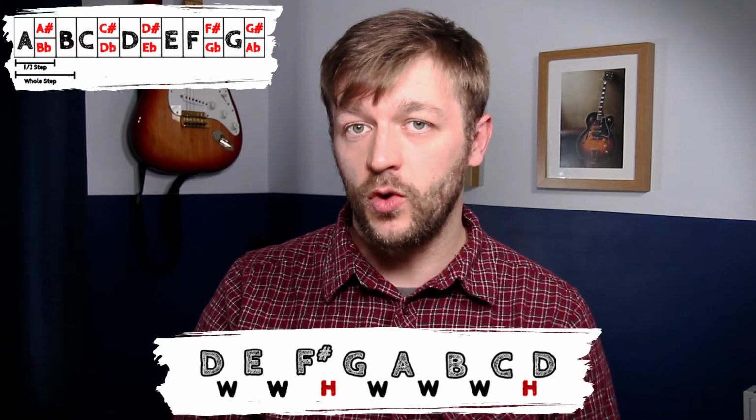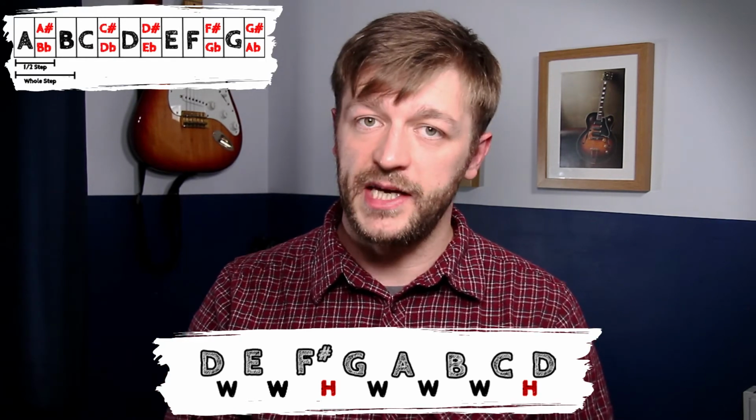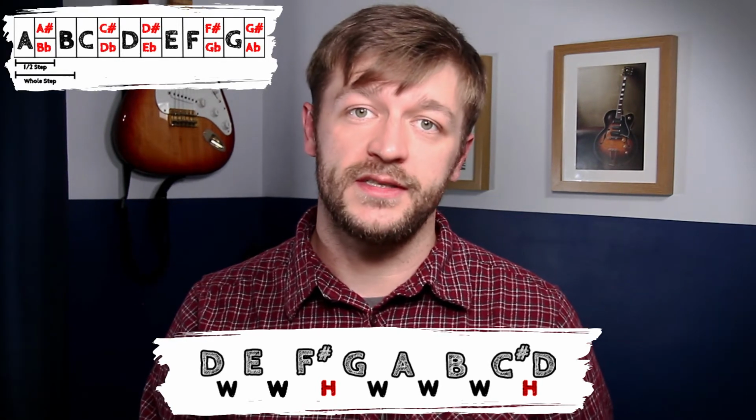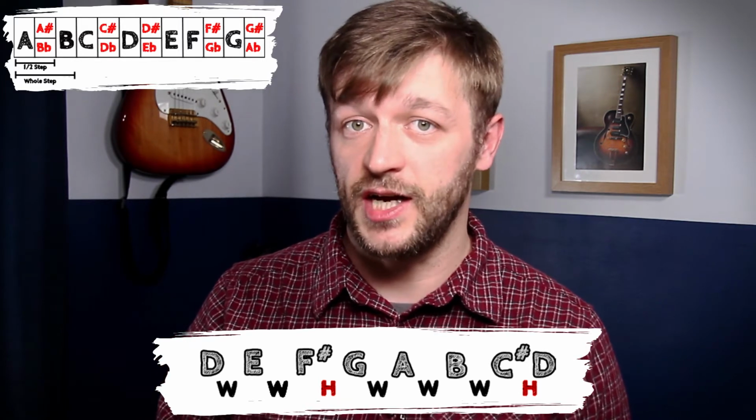So again, what we need to do now to fix that gap, to get rid of the problem there, is we need to make the C a C sharp. We need to move it forwards. So now we've got D, E, F sharp, G, A, B, C sharp.